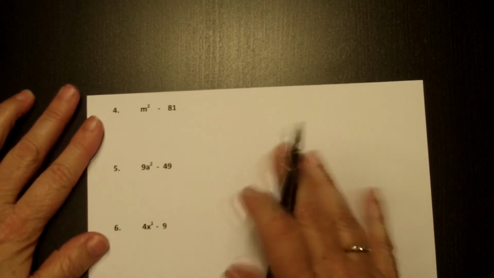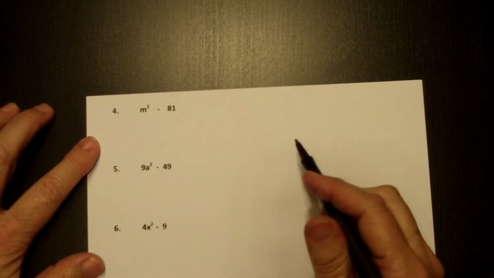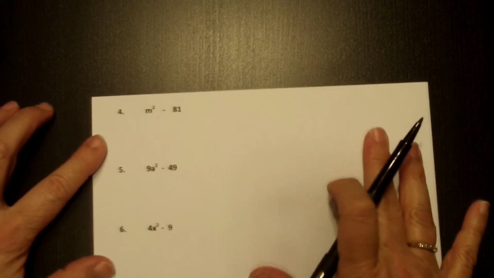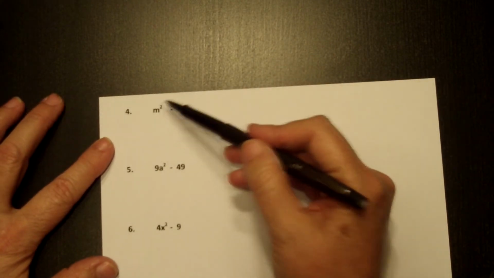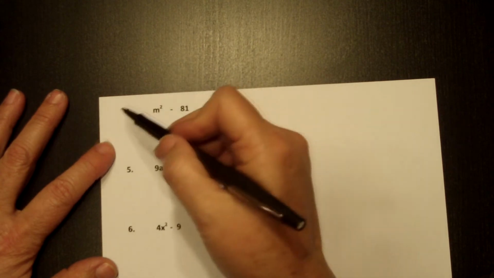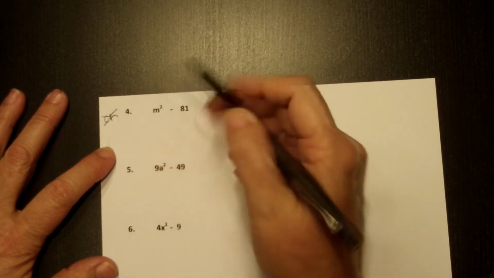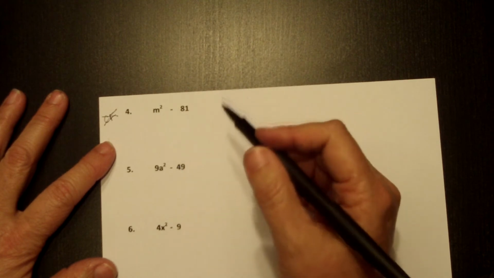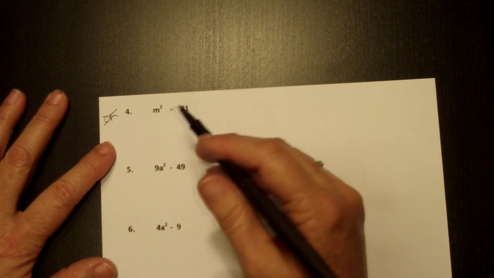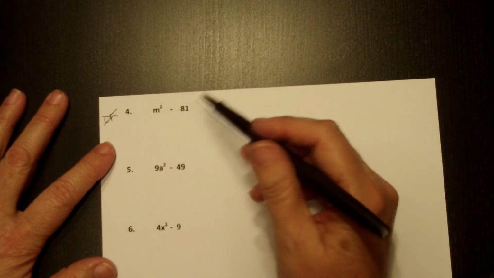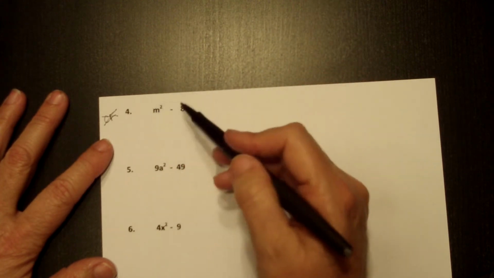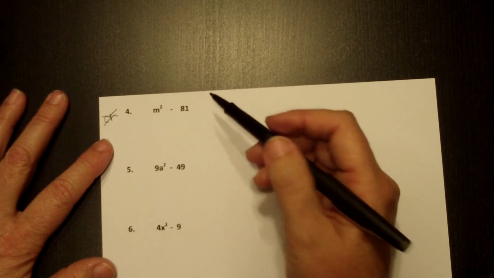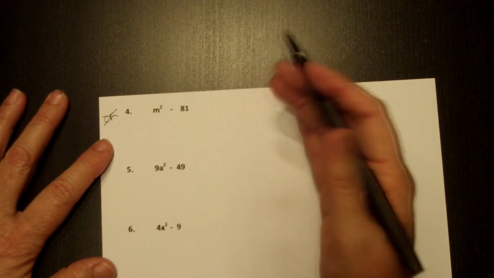All right, number 4 says m squared minus 81. Okay, so first thing I'm going to look for is common factors. All right, so let me see. No, there's not a common factor. All right, so we look for common factors, but that's a no. All right, so the next thing is it's a binomial. Notice I didn't even say, oh, we have a binomial, blah, blah, blah. I said look for the common factor first. Then our decision is, now it's a binomial, so what am I going to do?